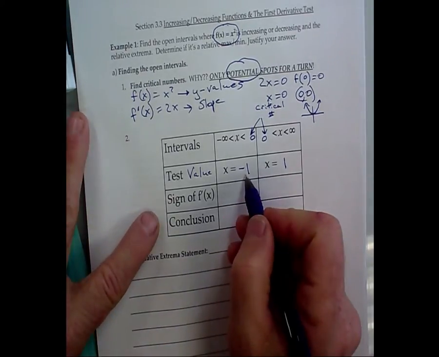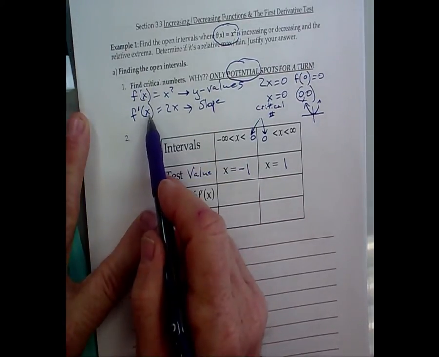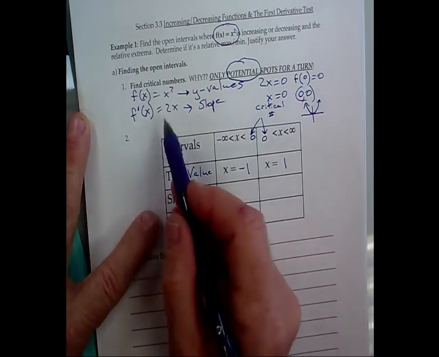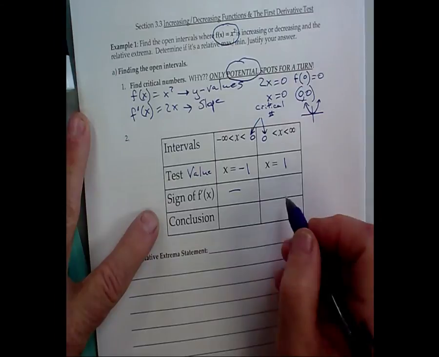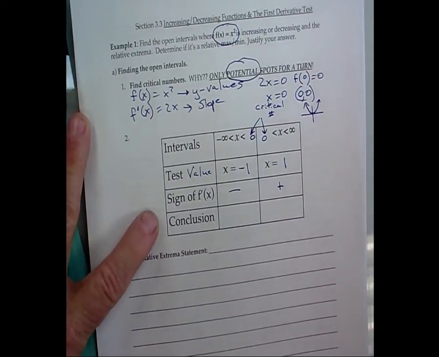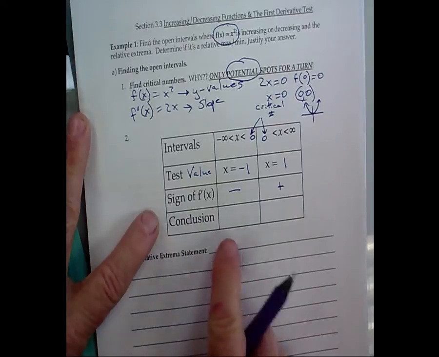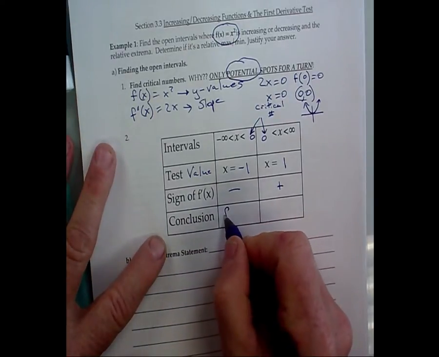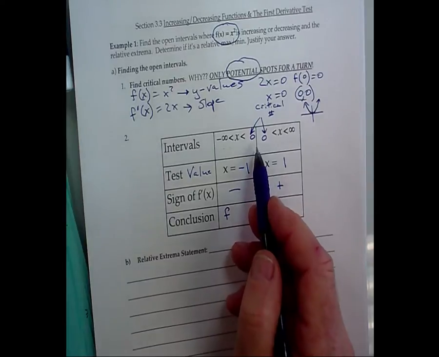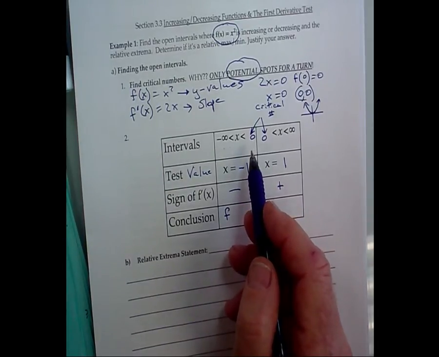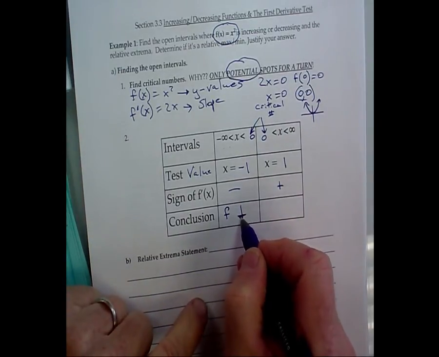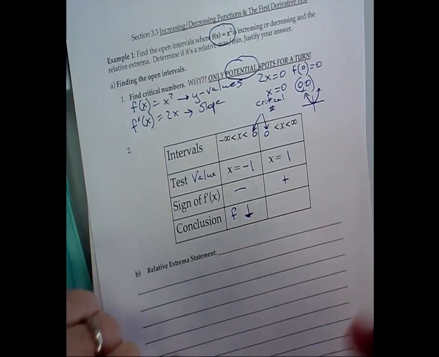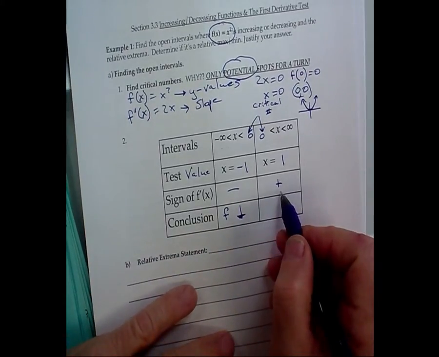And then I'm going to plug this into the derivative. And I just want to know, is my answer positive or is my answer negative? Well, if I plug a -1 into this function, it's negative. If I plug a +1 into this function, it's positive. That means the function is doing what in this interval? Decreasing. And I know in this interval, Landry, it's doing what? Increasing.